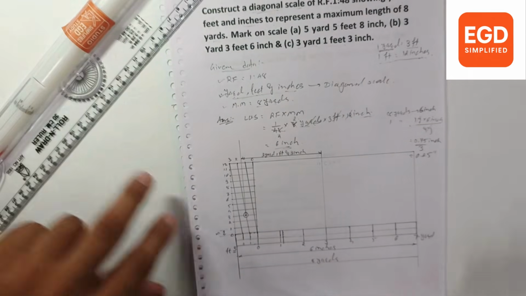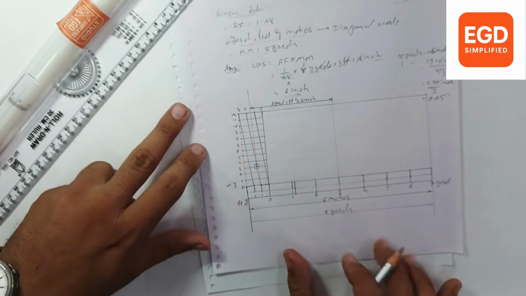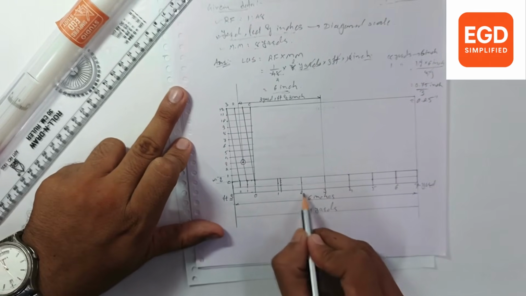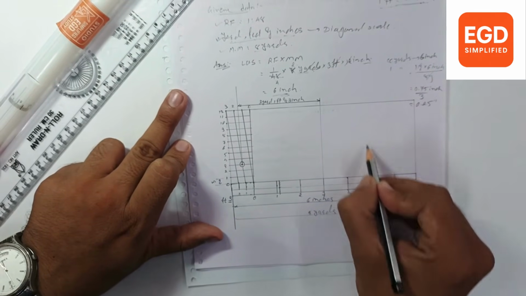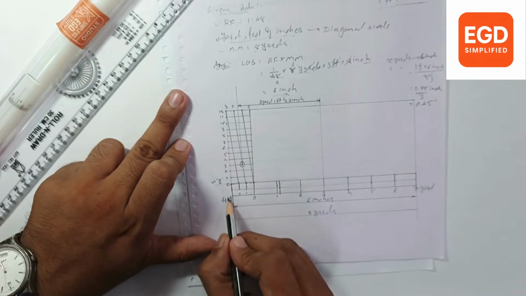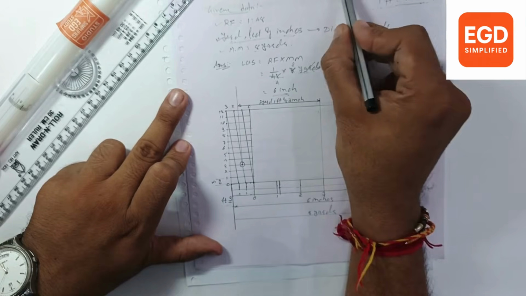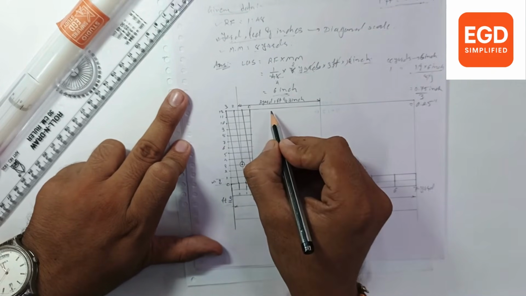Next measurement is 5 yard, 5 feet, 8 inches. So 0, 1, 2, 3, 4, 5. 5 is here. Okay, then 5 feet, 0, 1, 2, 3. We have indicated only 3 feet. So how to get this 5 feet here? Do we need to draw here again?